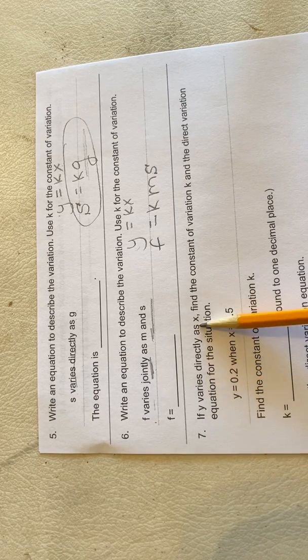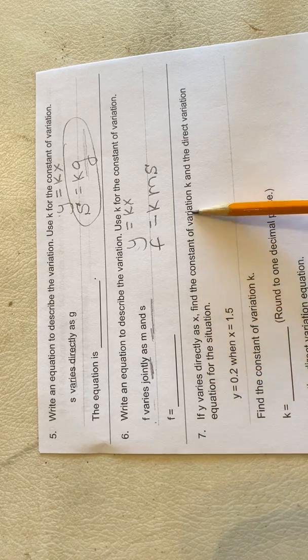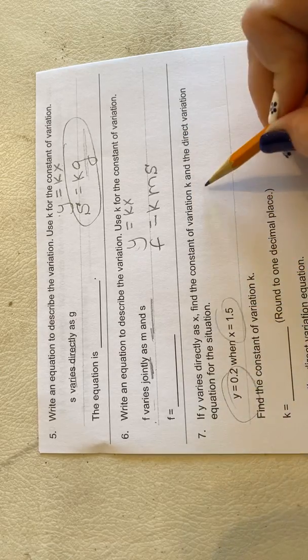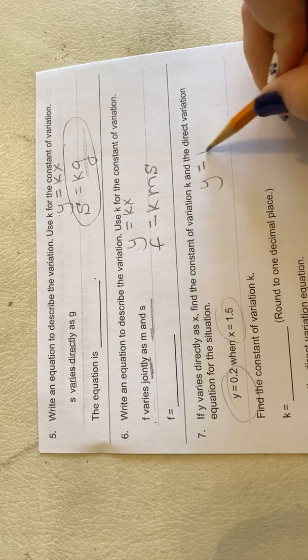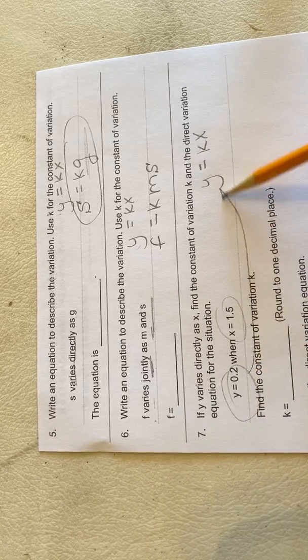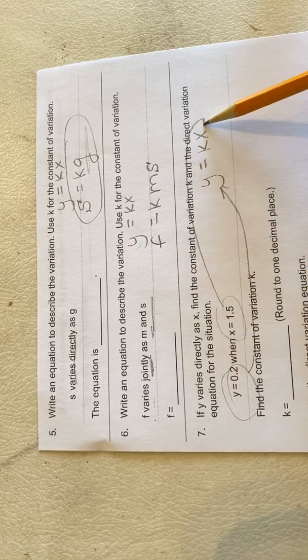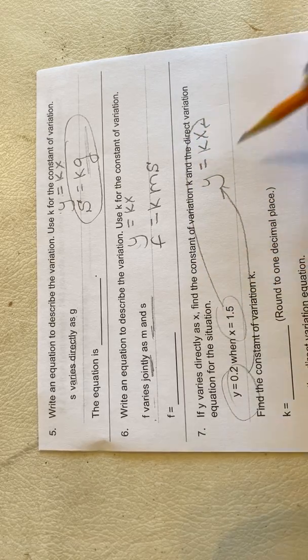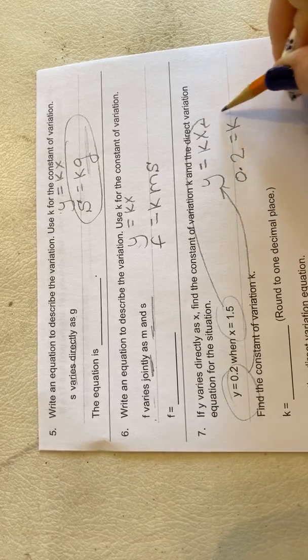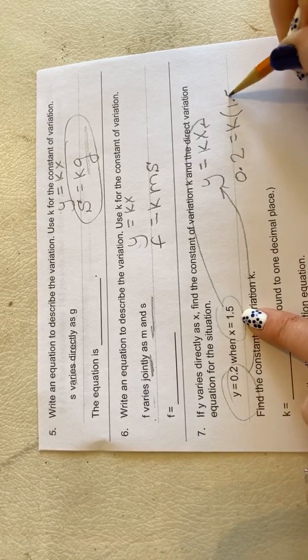If y varies directly as x, find the constant of variation in the direct variation equation. Okay, so they're going to give you a y and an x. So I'm going to take my y varies directly as x equation, and I'm going to plug this in for y, and I'm going to plug that in for x, and then I'm going to see what k is. So plug in y. 0.2 equals k times x, which is 1.5.